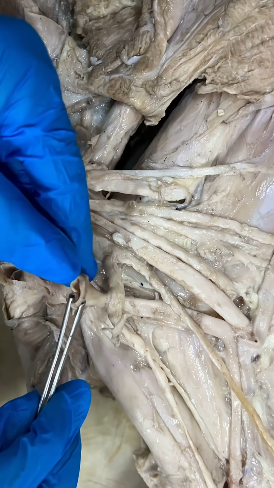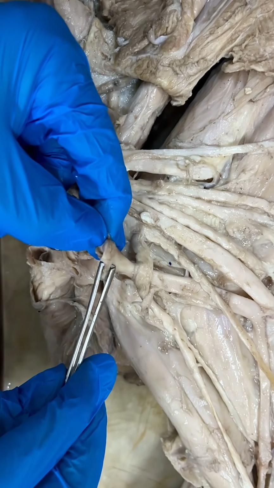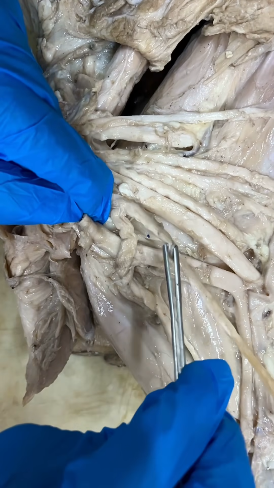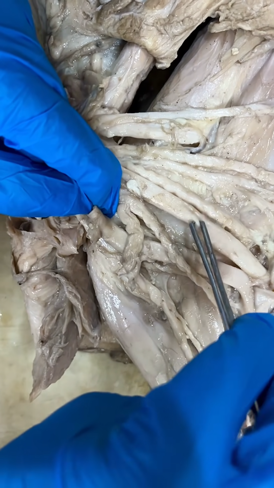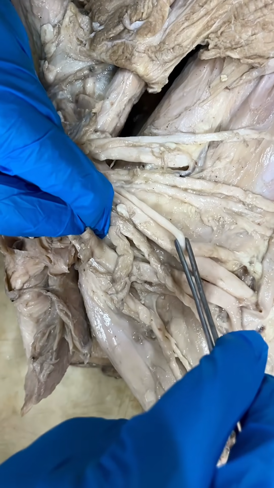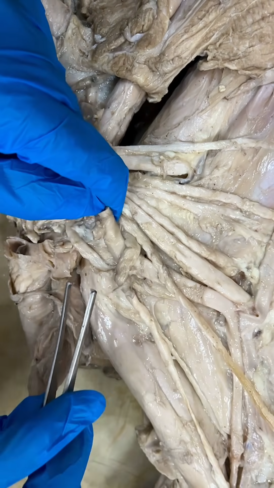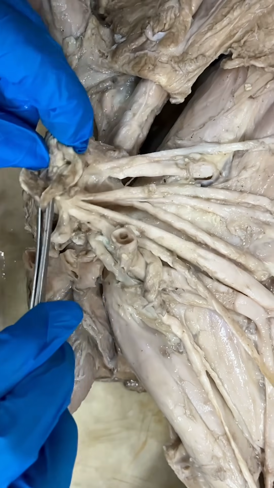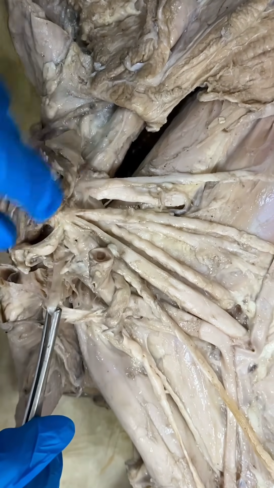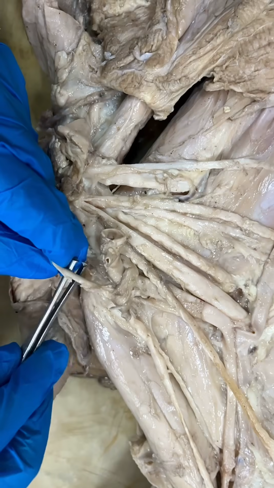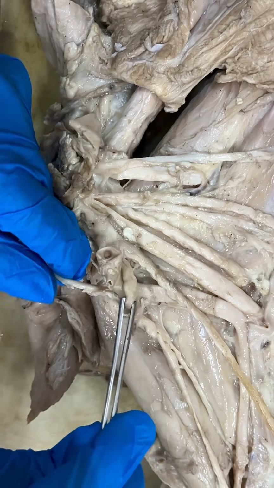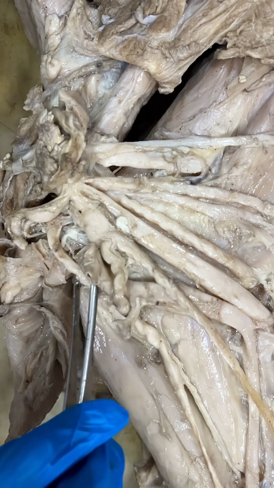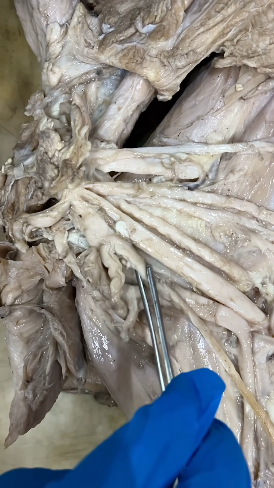Now this is the extrathoracic branch of the axillary artery. Now if you see the course of the axillary artery, this is the ulnar nerve, this is the radial nerve, this is the axillary nerve, this is the musculocutaneous nerve, this is the brachial plexus, and this is the median nerve. You can see this is the median, this one is the musculocutaneous, this one is the ulnar.